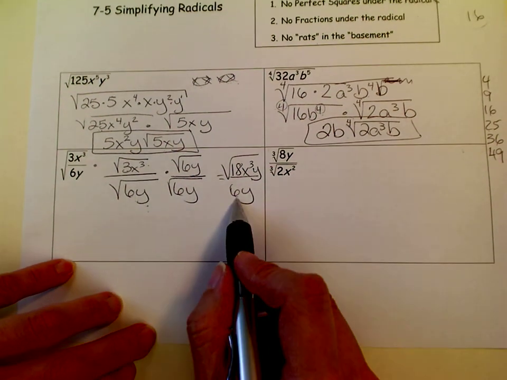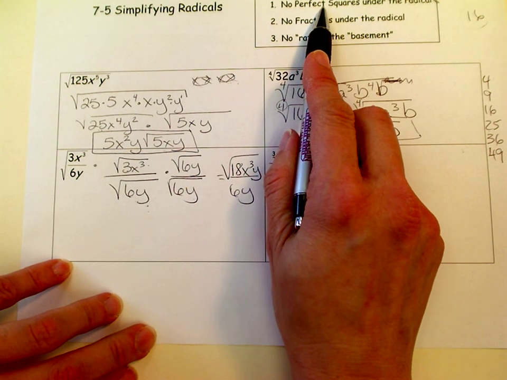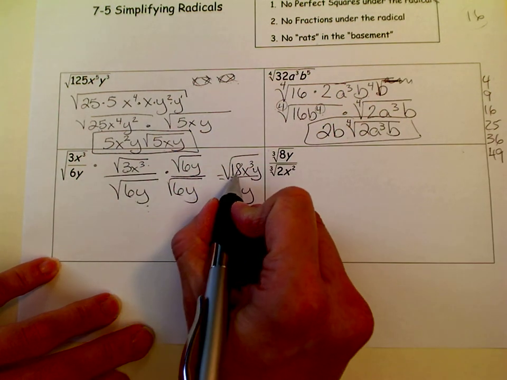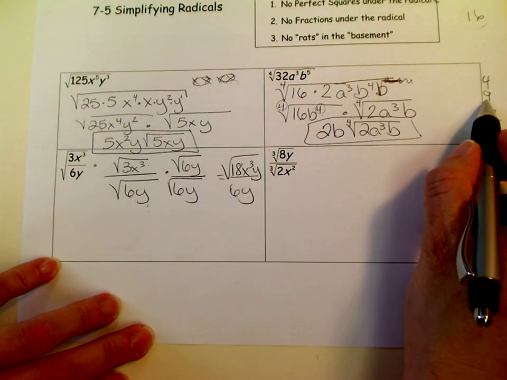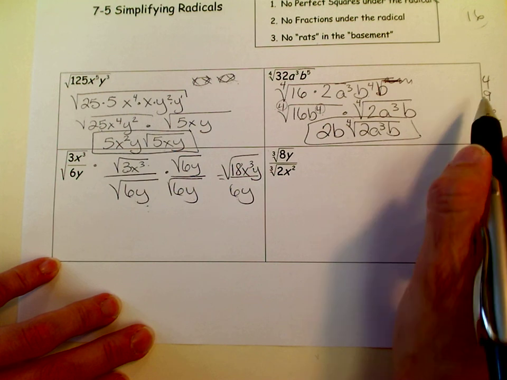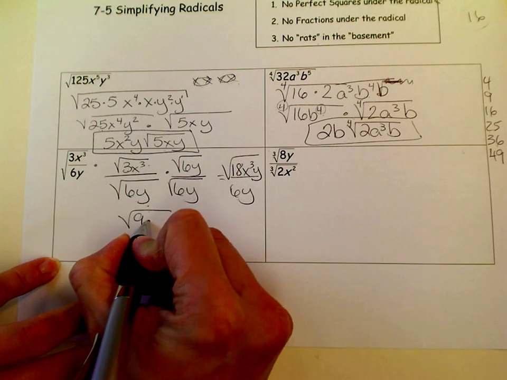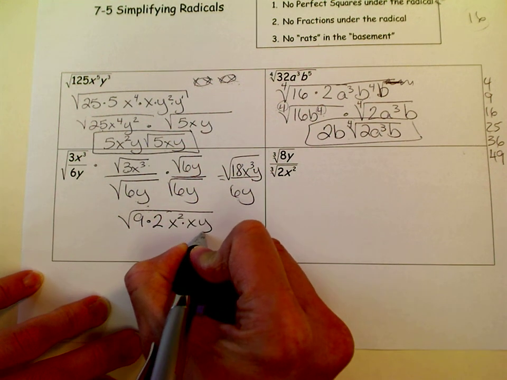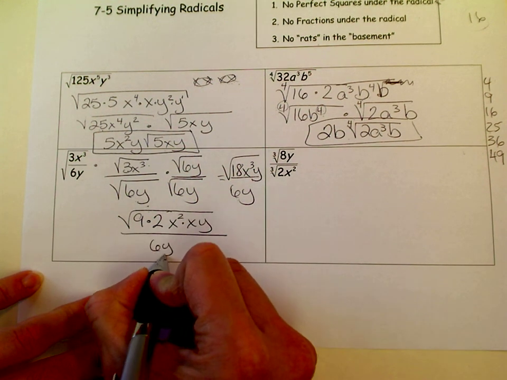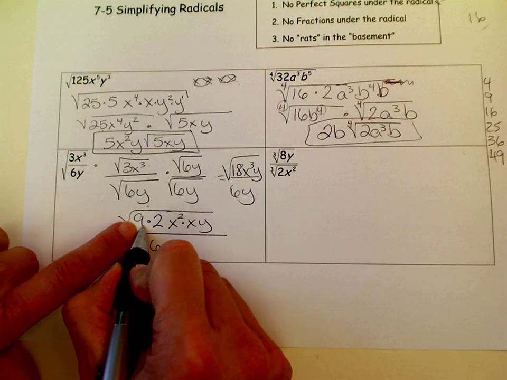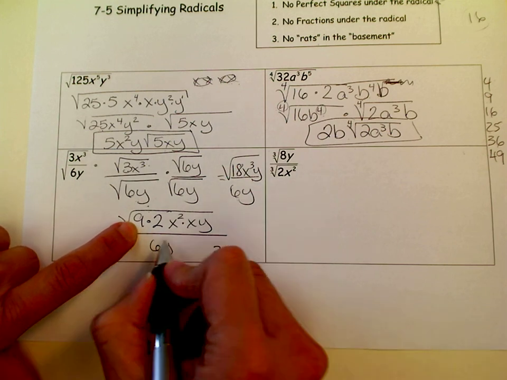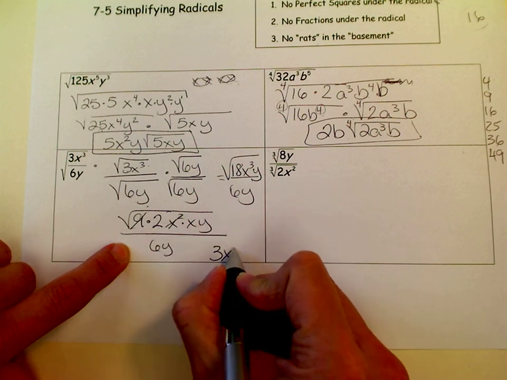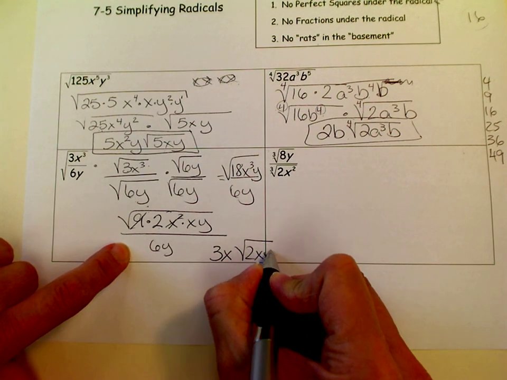So now I am breaking this rule. So this one we're actually going through all 3 rules. And why I'm breaking that rule is because this has something perfect in it. If we look at our squares list, it has a 9. 18 is 9 times 2. X cubed is x squared times x, and then times y. So I can take the square root of this, which is 3. I can't take the square root of that. I can take the square root of this, which is x. And then what's left is the stuff that I didn't cross off.